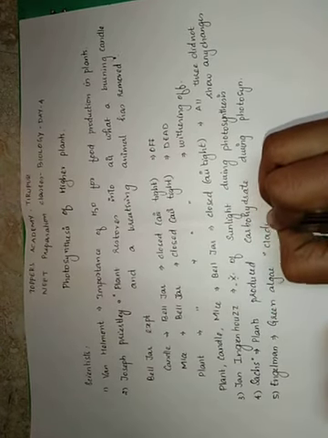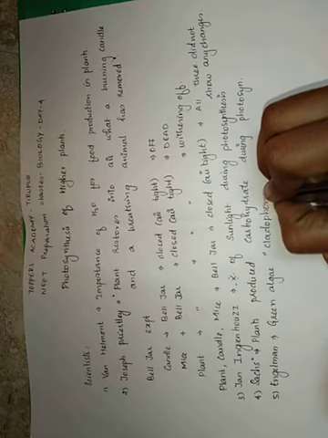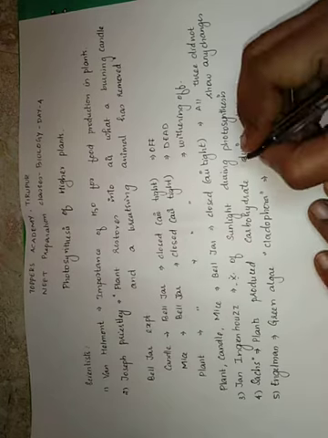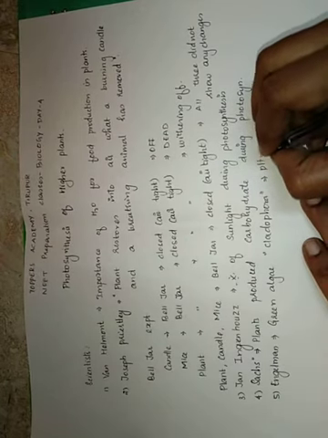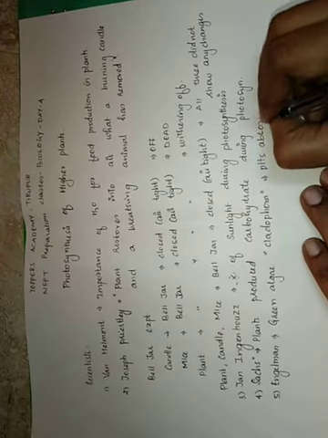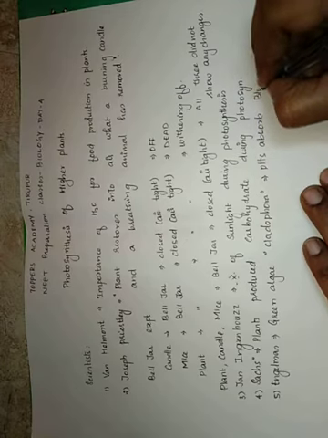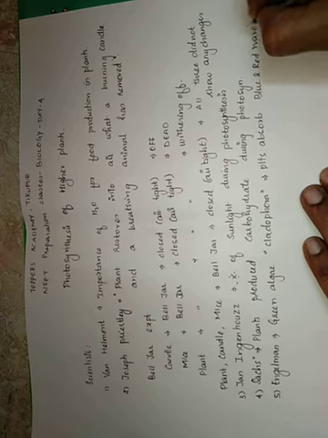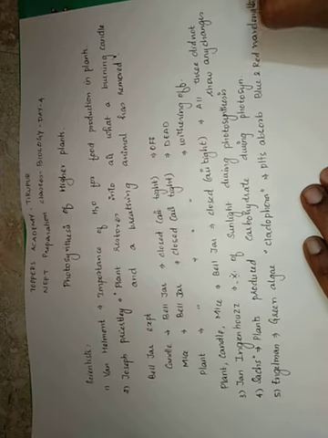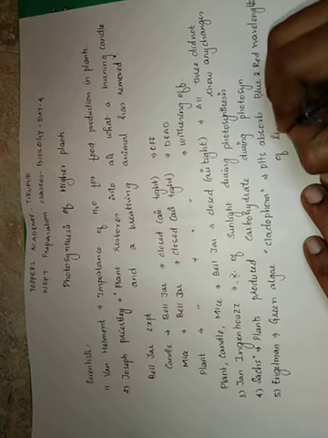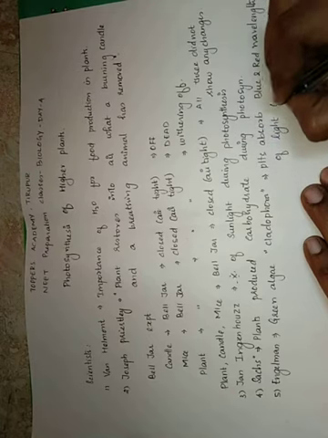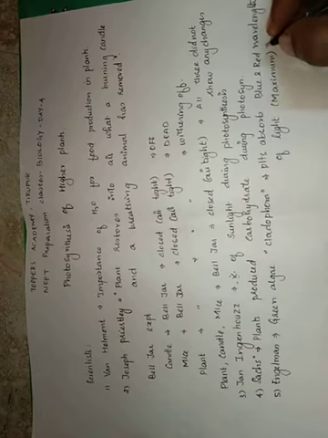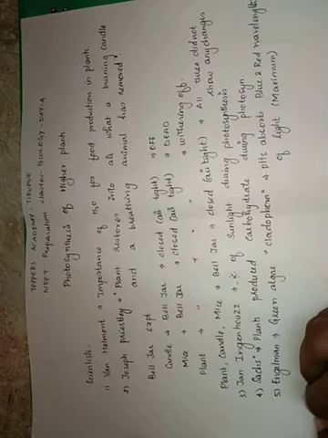So the green algae Cladophora was used for his studies, and with this green algae he showed that plants absorb blue and red wavelengths of light. This was the maximum absorption seen compared to the other wavelengths of light. This was given by Engelmann.